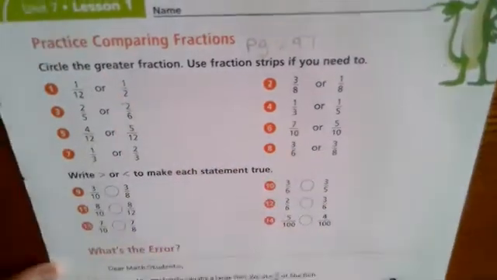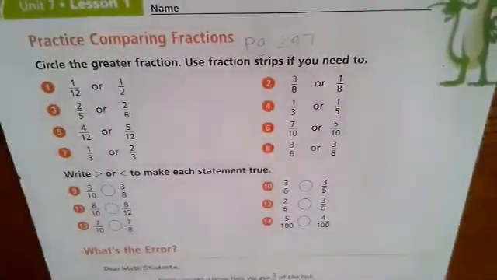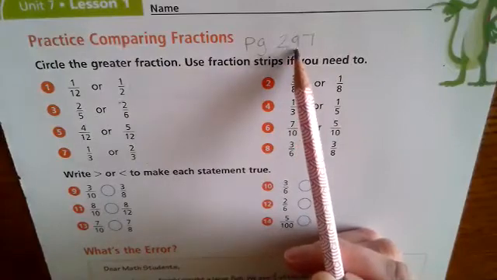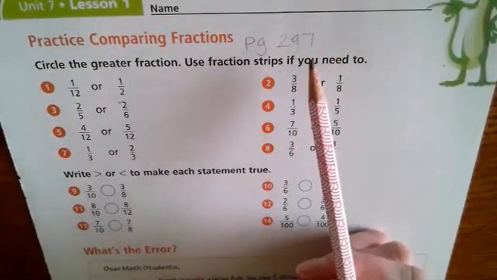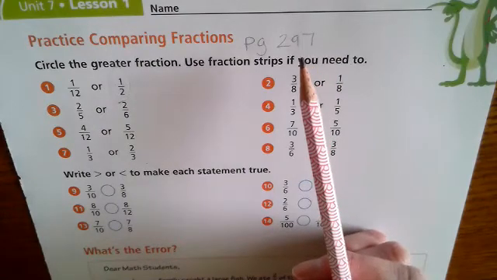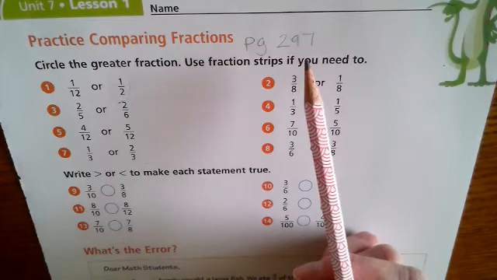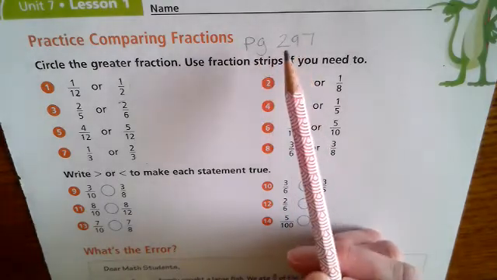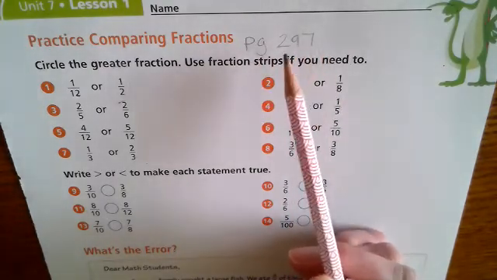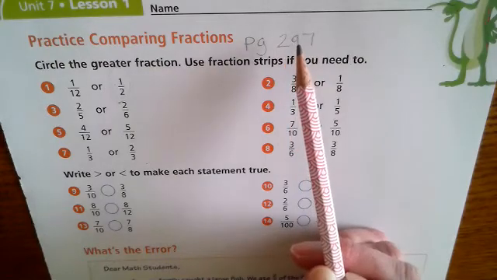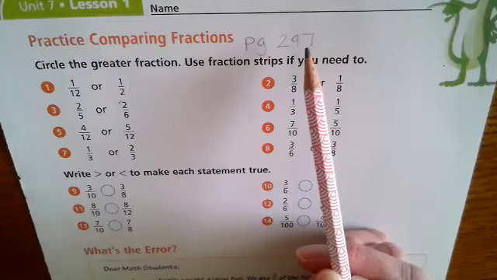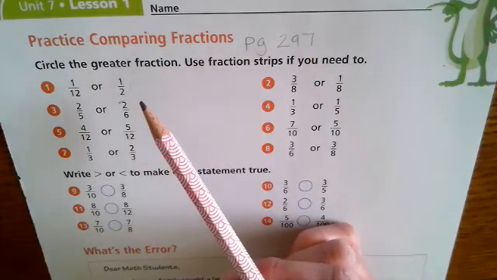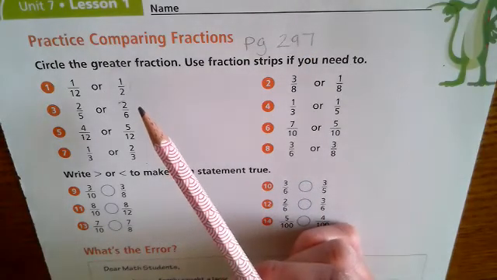They want us to first take a look at page 297. If you don't have your workbook and a pencil, please go get your workbook now. You can pause the video and then come back for learning. If you have your workbook, you're opening up to 297. They want us to circle the greater fraction, and use fraction strips if we need to.